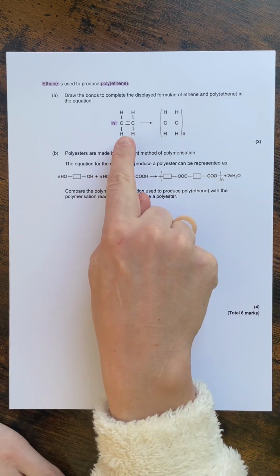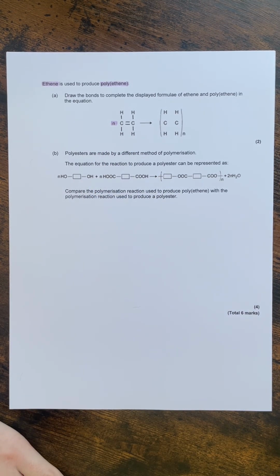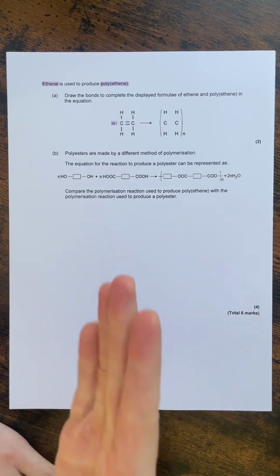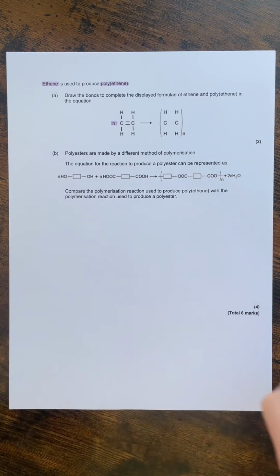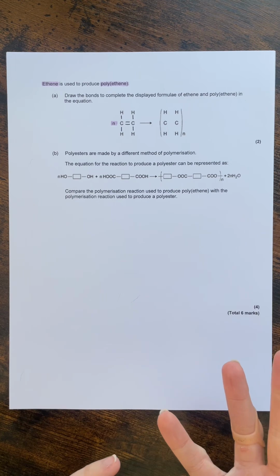Now, when we do addition polymerization, which is what we're doing here, as I said, we need to add these ethene monomers together. Now, the word monomer just means a small unit, and an ethene monomer is a very small unit because it's only made up of 2 carbons and 4 hydrogens. The idea is we're going from something that is small and individual to something that is long chained and all joined together, which is what we kind of think of as a polymer.